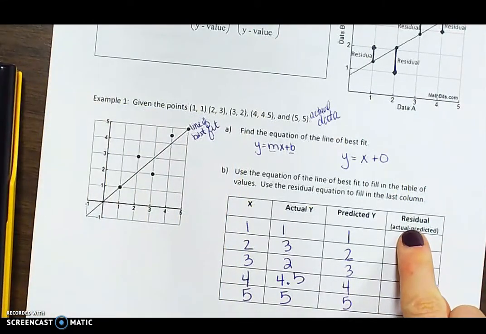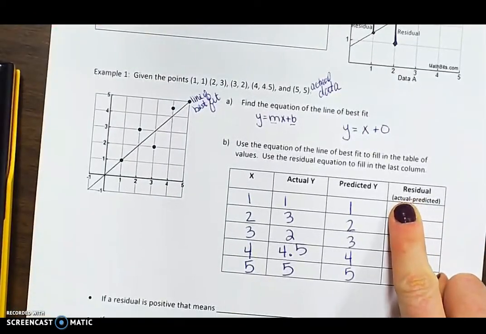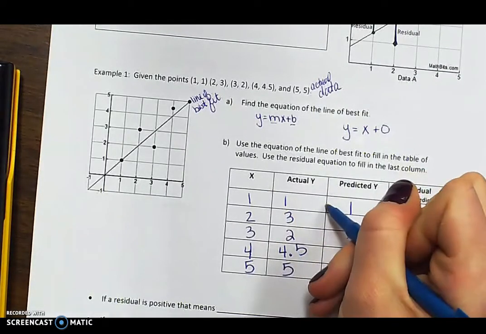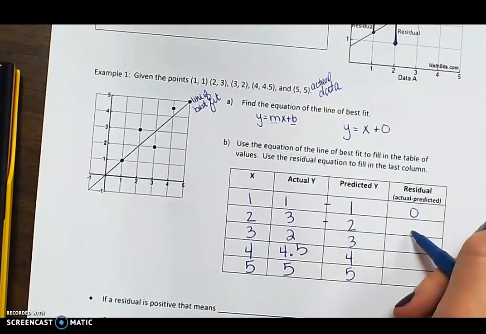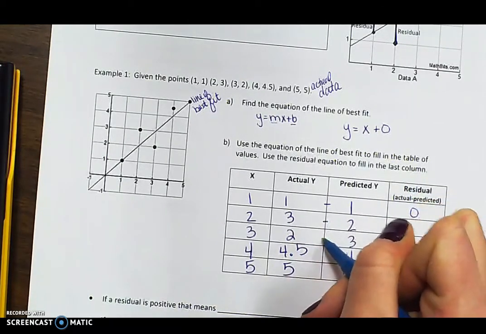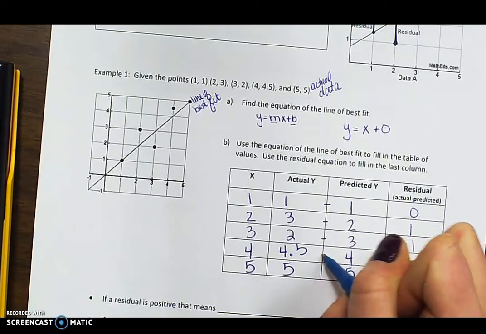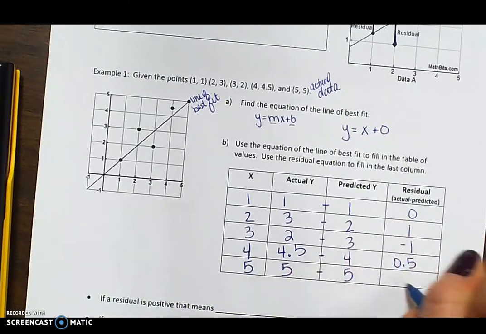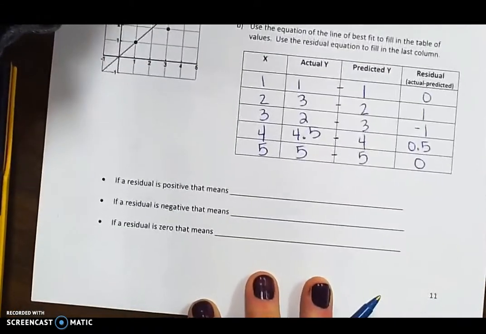Now to calculate the residuals, we take the actual y value minus the predicted y value. So 1 minus 1 is 0. 3 minus 2 is 1. 2 minus 3 is negative 1. 4.5 minus 4 is 0.5, and 5 minus 5 is 0. So here are my residuals. Now let's take a look at what those values mean.